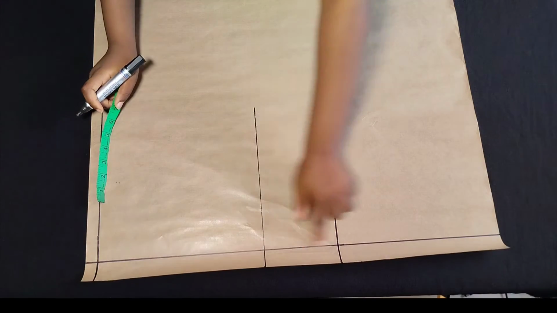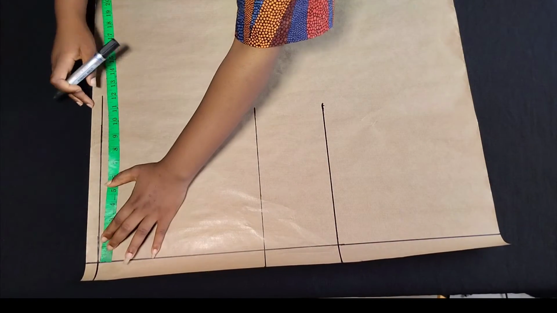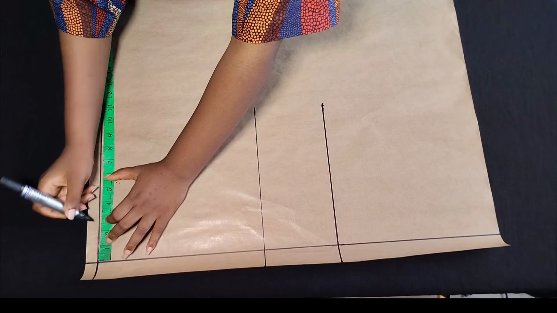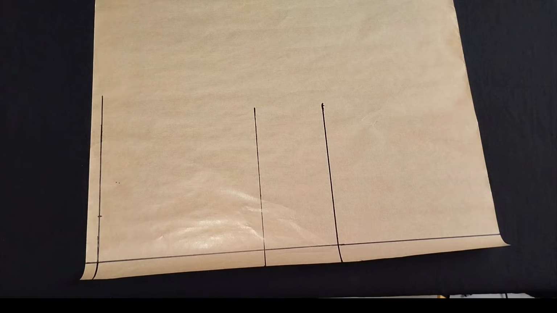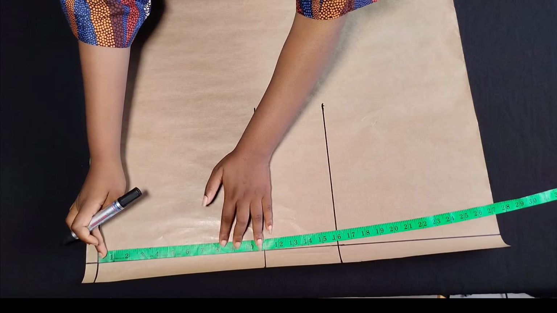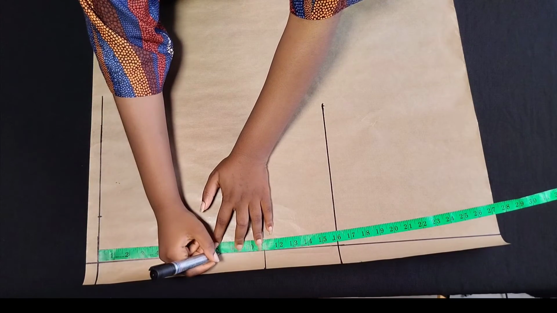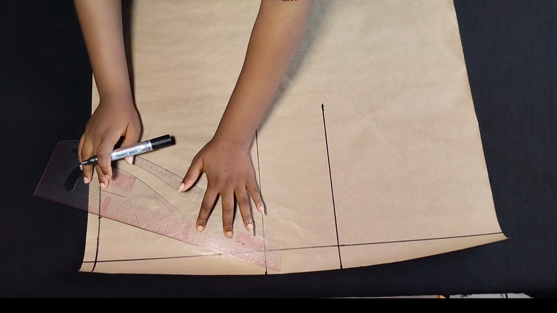We are going to be marking our measurements from this line, which is now our center back line. Coming to the shoulder line, I will mark my neck width, which is 3 inches, the same thing we used for the front. But for the neck depth, I'll be using 8 inches. This is because I want this to be a V neckline. Go ahead and use whatever neckline you want. You can come down by 1 inch, 2 inch, make it round, make it square, whatever you want.